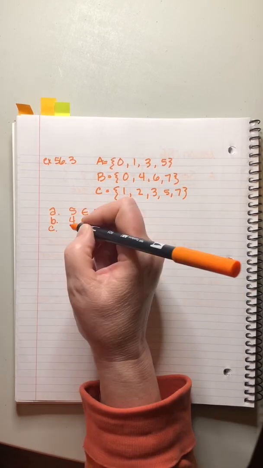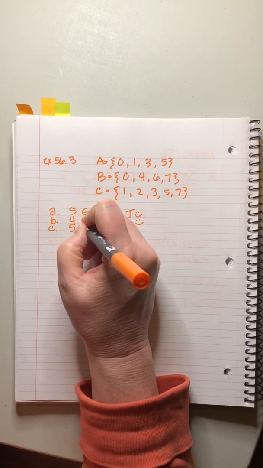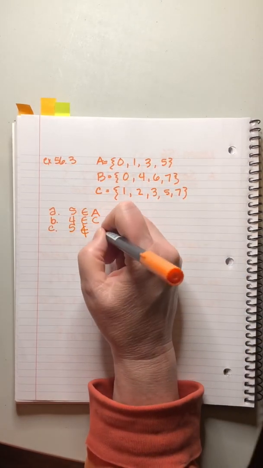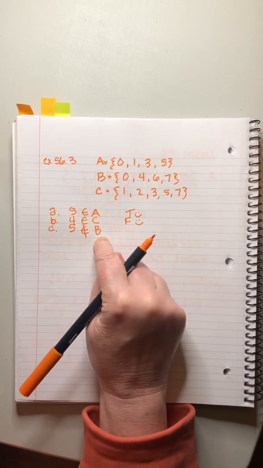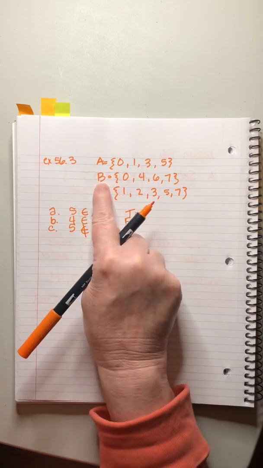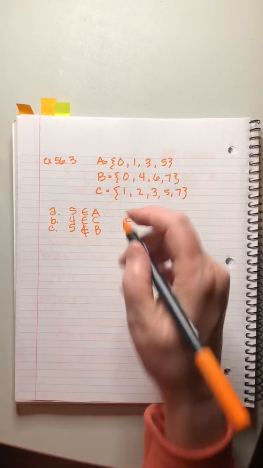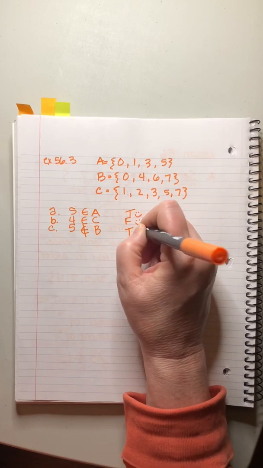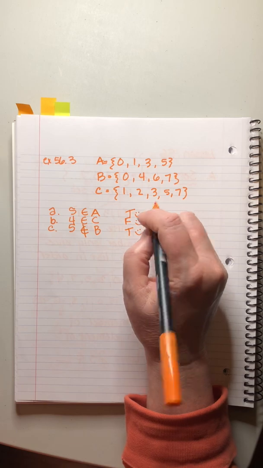It didn't work. C, 5, and then we have this symbol, the slashy. 5 is not an element of B. And we go, look. Yeah, there's no 5 in there, so this is true. 5 is not an element of B, so we give it a T, and we're happy. Yay!